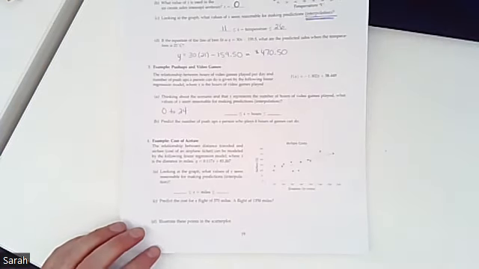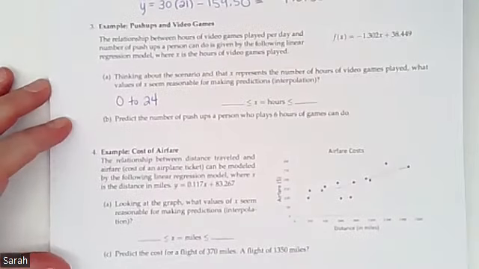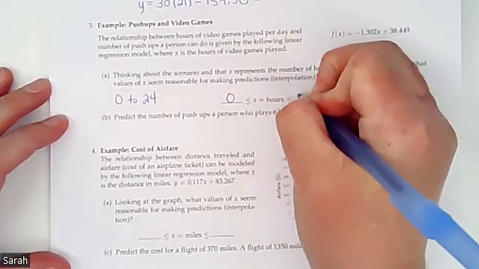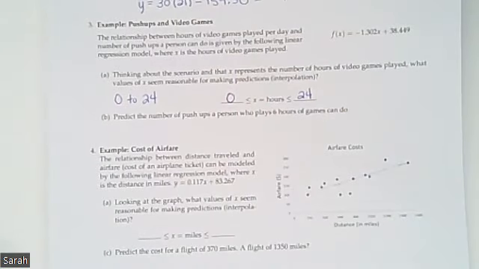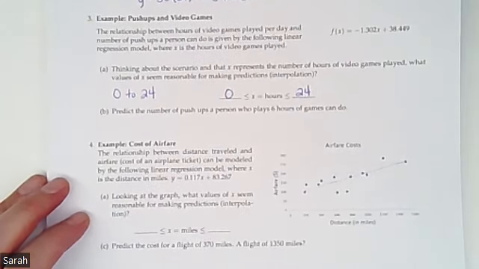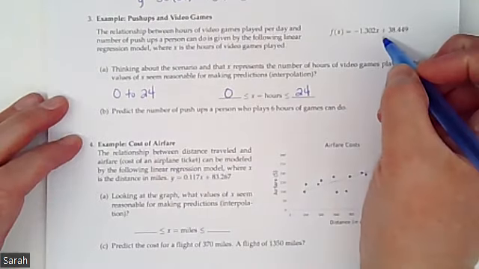So in terms of interpolation, I would say that we could choose x's between 0 and 24. That seems fairly realistic. Maybe 24 is a bit of a stretch, but somewhere in that neighborhood seems pretty good. And then we're going to predict the number of push-ups a person who plays 6 hours of video games per day can do. So we'll take our equation here.